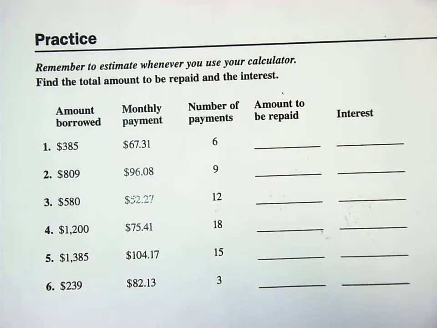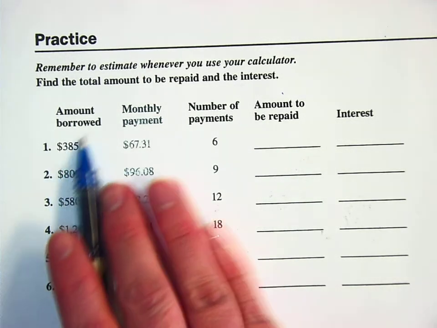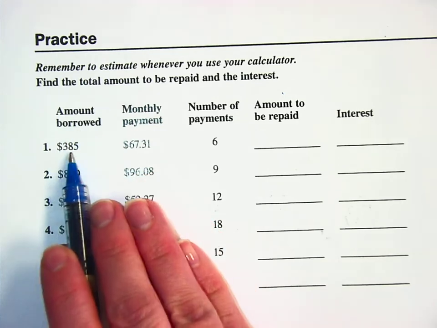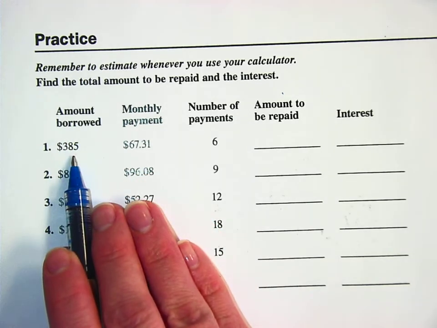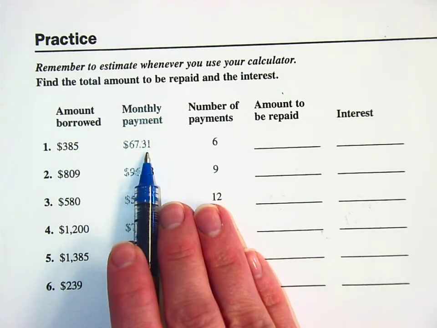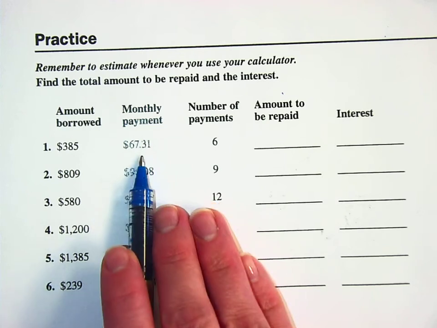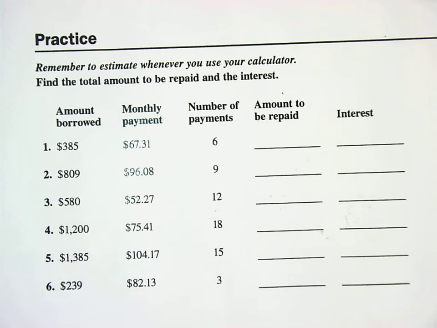All right, so let's imagine that the amount that you want to borrow is $385, and your monthly payment is $67.31. Now the reason why your monthly payment is so much higher than the amount that you originally wanted to borrow is because it includes interest. So basically you're paying extra for the privilege to have this money.